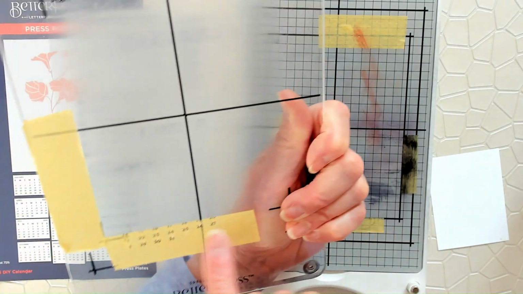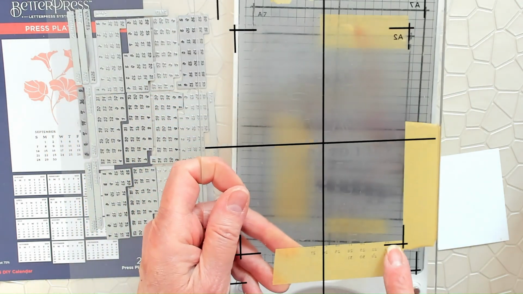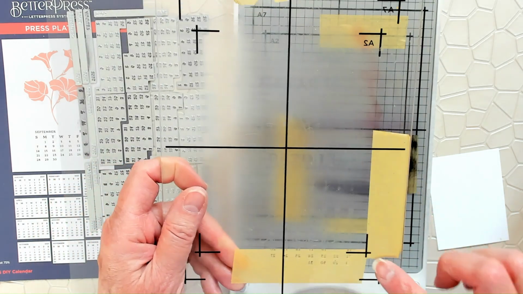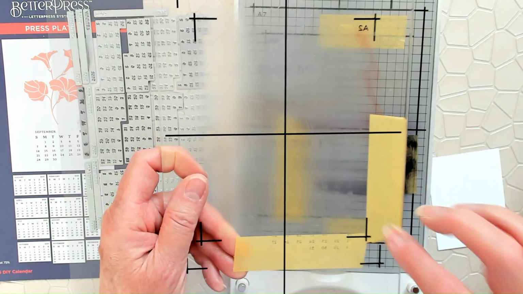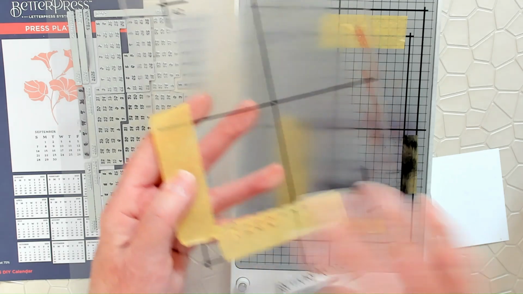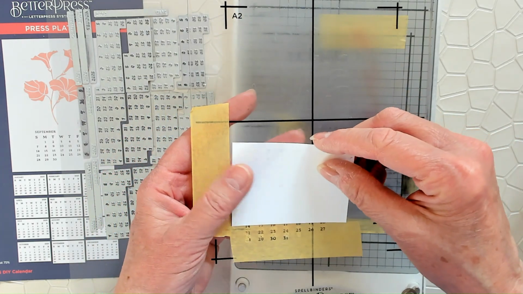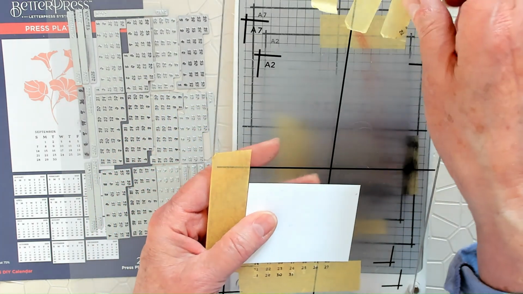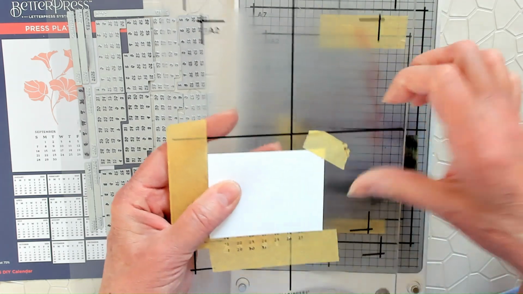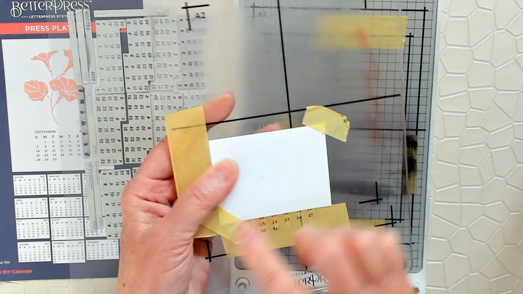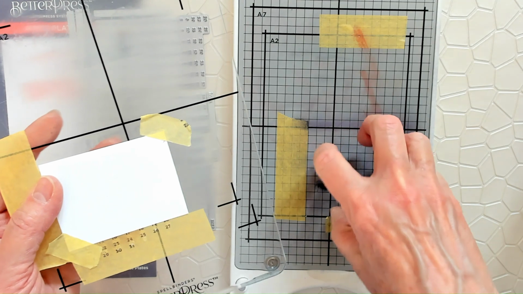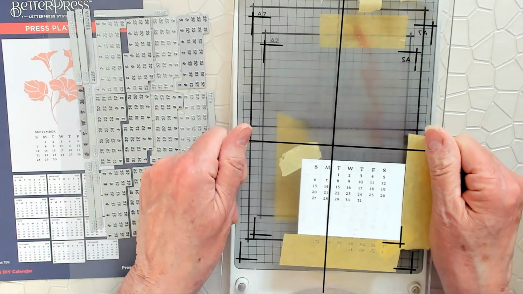So I'm going to put my tape, and I'm going to put it up just about 1/8 of an inch higher. And then I found the side here, and I marked it on the clear plate, because I want to just be able to lay my piece of paper that I'm going to letterpress in there, tape it down, and then when I line everything up here, I know everything is lined up.